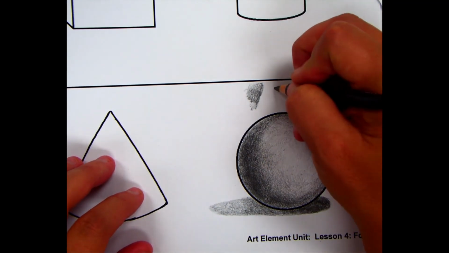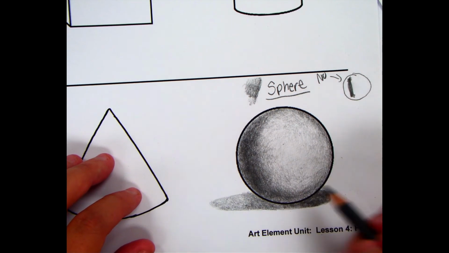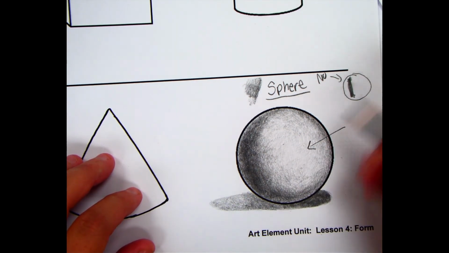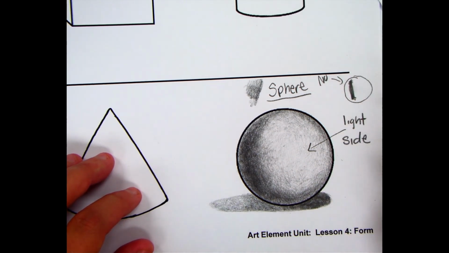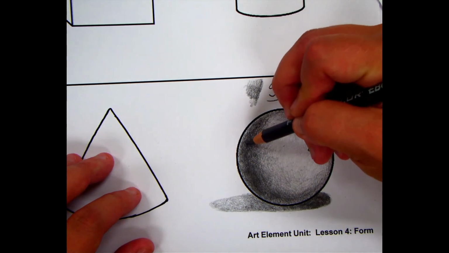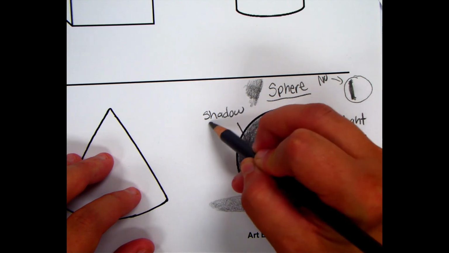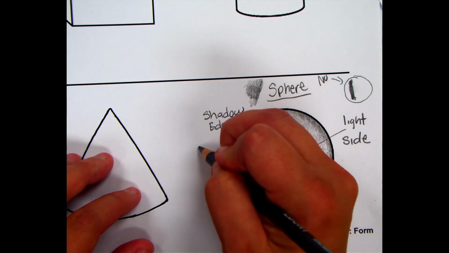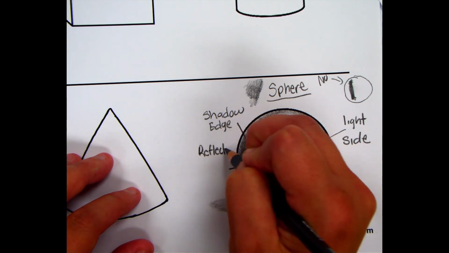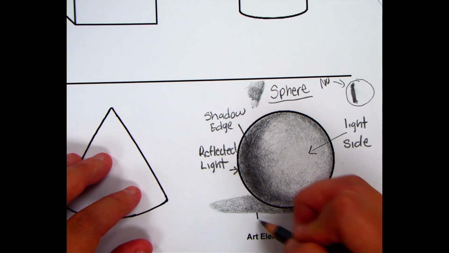All right, once you finish your sphere, you're going to label it, and this is called a sphere. Then we're going to label the parts. This is the light side. This is the shadow edge. This farthest point is going to be your reflected light. And then this is your cast shadow.